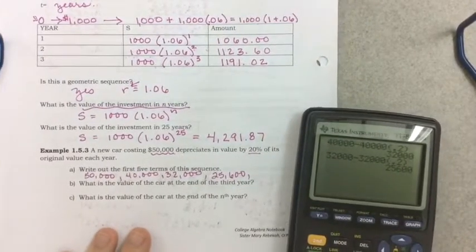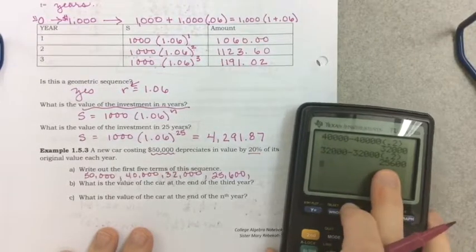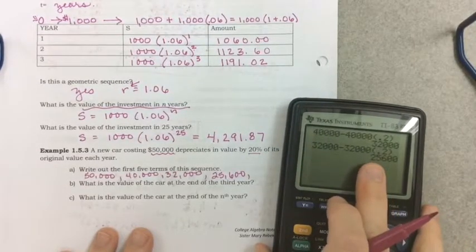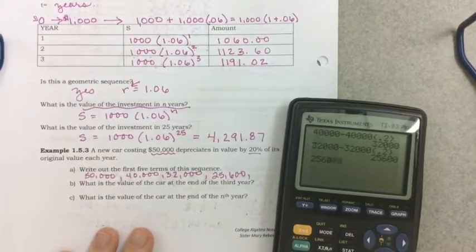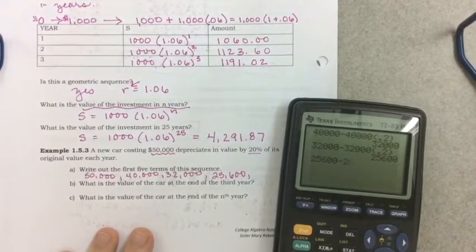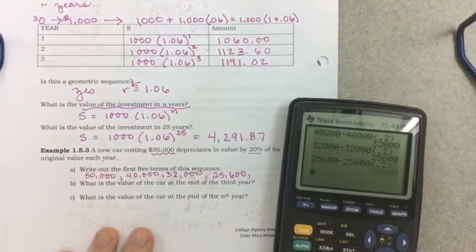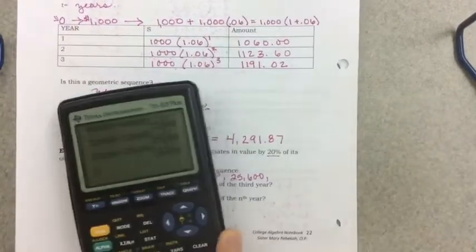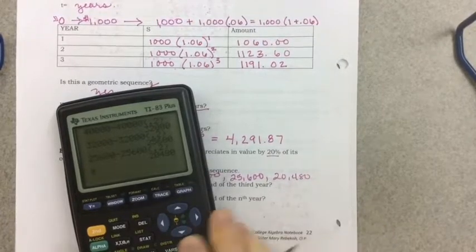Then that last year, it's going to depreciate by 20% of 25,600. So I have 25,600 minus 25,600 times 20%. So 20,480.